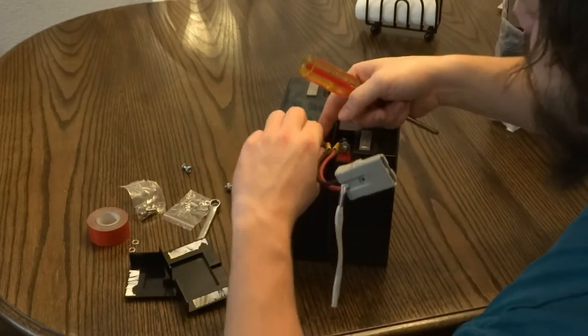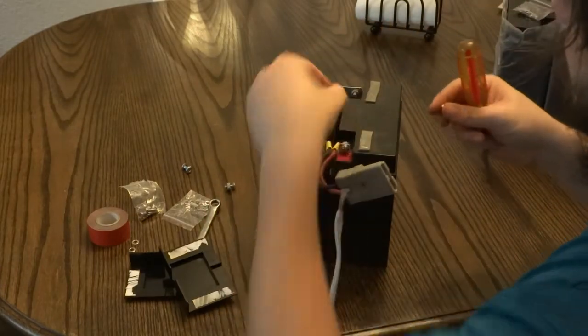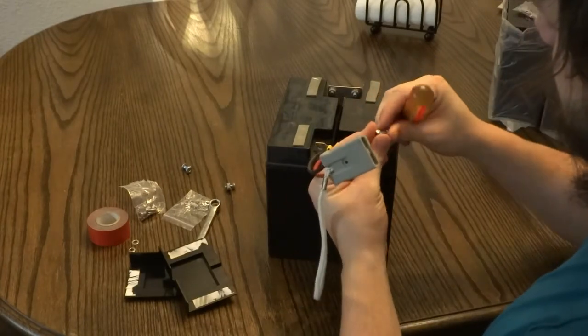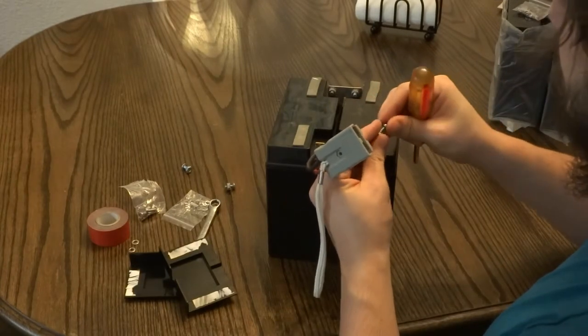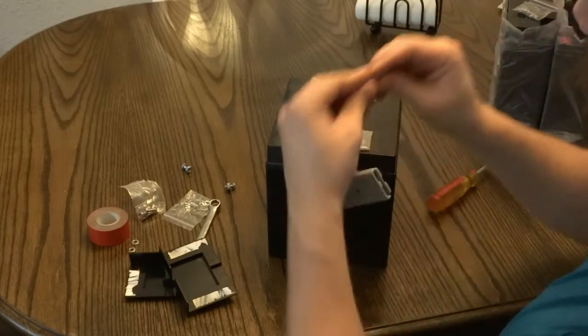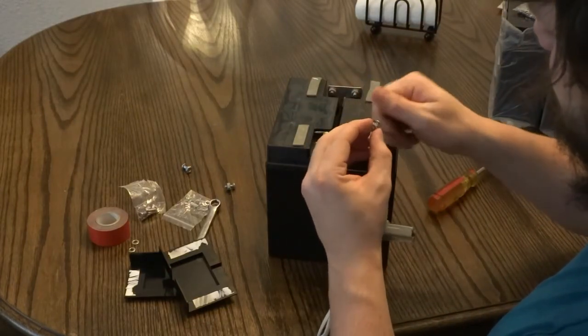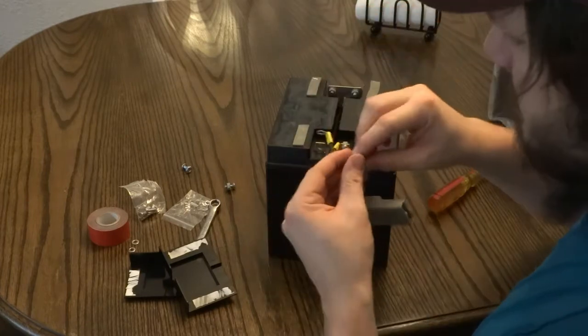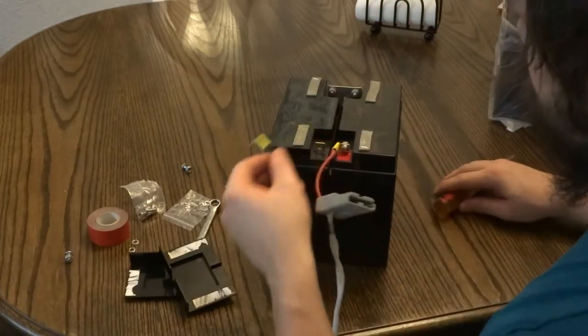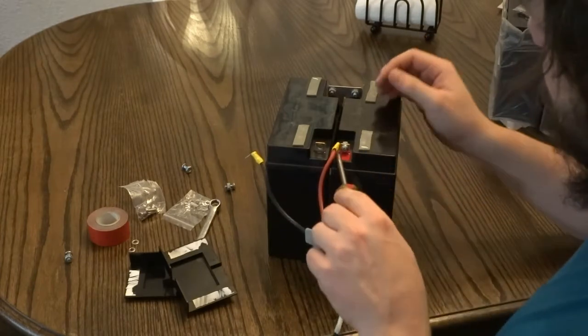And take the bolt out, and that's one connector free. Try not to hold the screwdriver and do this at the same time. Take the negative out of the way, we don't want to connect the negative to the positive.